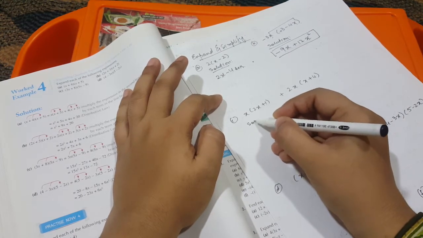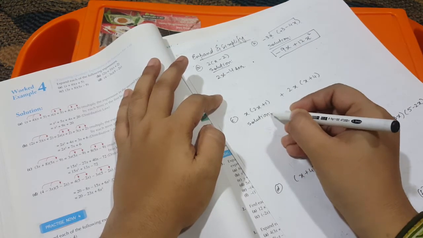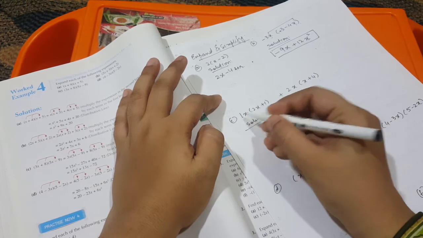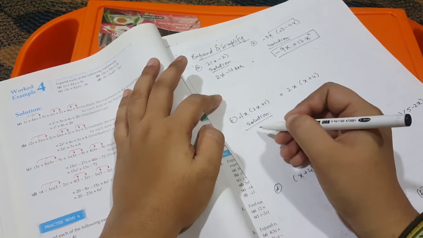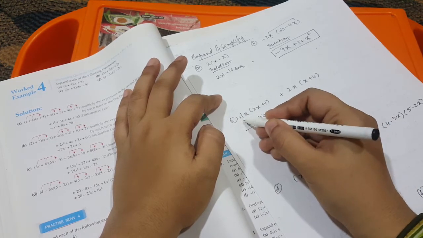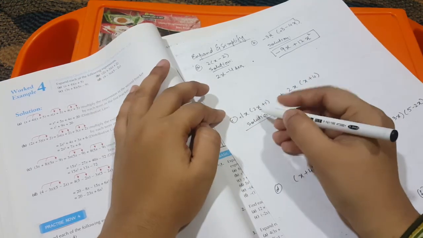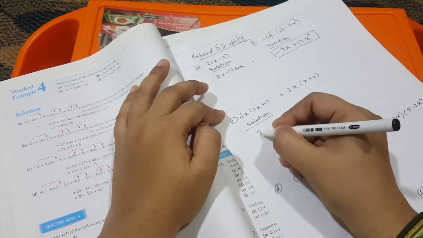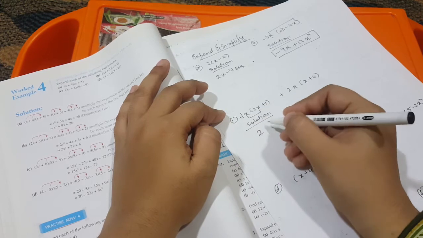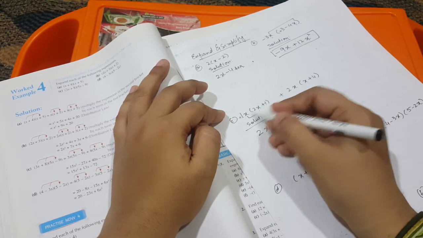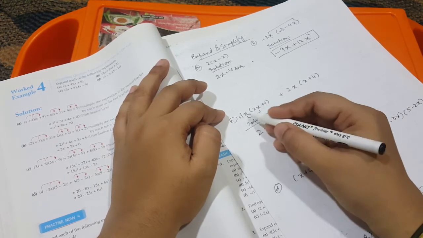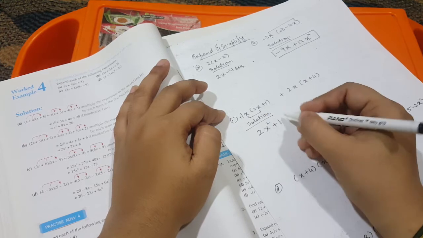Now here again I am having a variable outside the bracket. The coefficient of this x is 1 and the sign is plus. So no need to write down the 1 and the plus sign. It's obvious, it's there. So 1 times 2 is 2. Bases are same, power will be added. X square plus 1 multiplied by 1 and x.